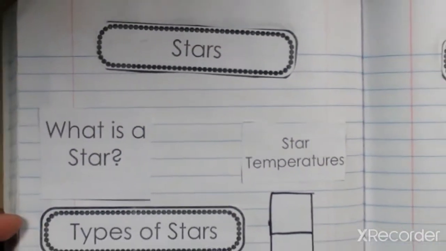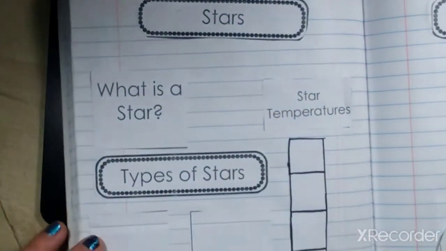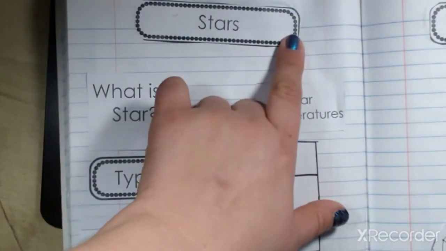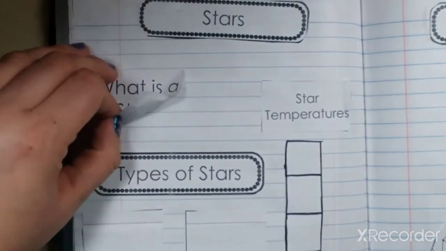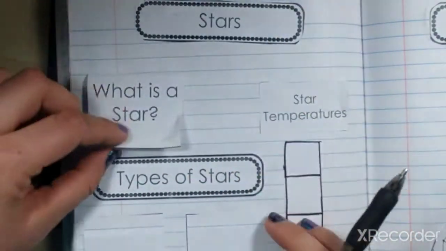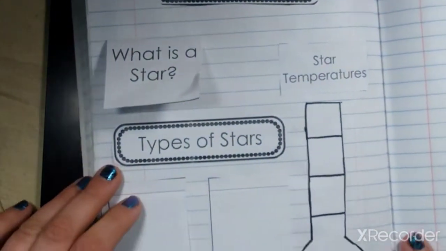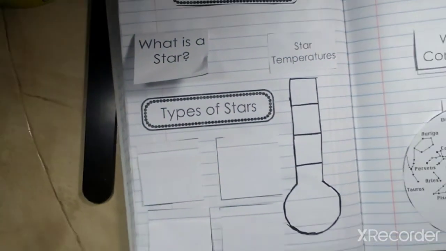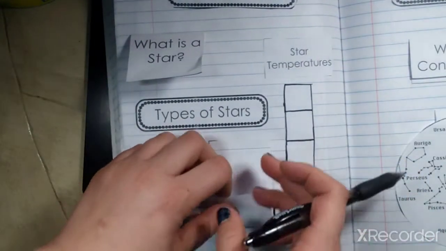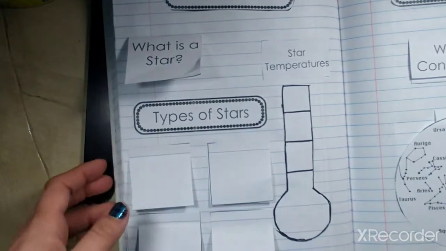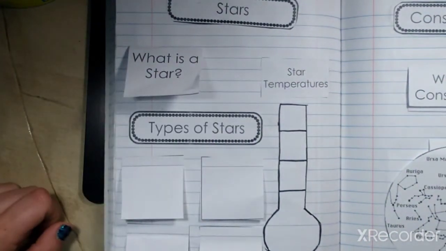So I'm actually going to zoom out, and you have a page, it might actually be 2 pages, where you have these items on. You're going to have your title, pause. We are going to do what is a star. Oop, it accidentally got glued on there. We're going to make that a flip. Star temperatures is a title. And then we have 4 flips underneath our title of types of stars, and then our thermometer. So you're going to pause this, put it in this order, and then come back for the notes.